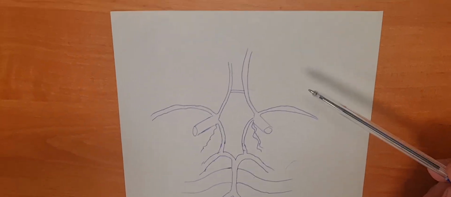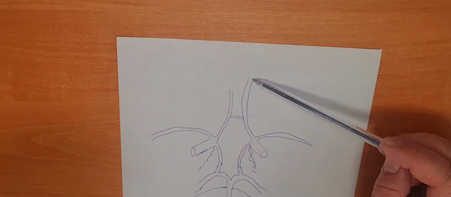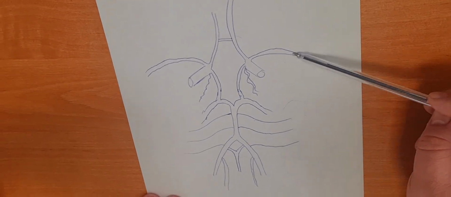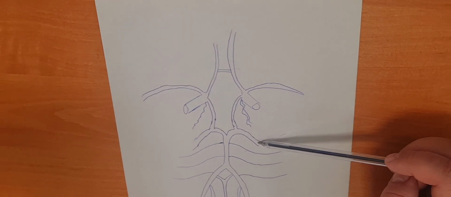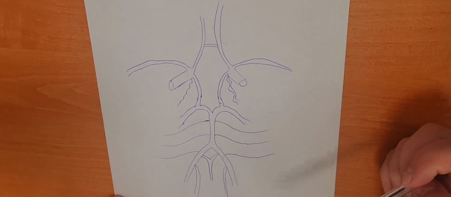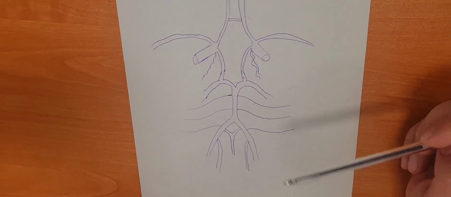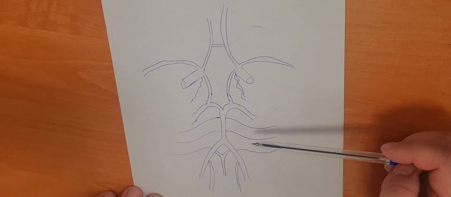And the large brain, cerebrum, has arteria cerebri anterior, arteria cerebri media from internal carotid, and arteria cerebri posterior from arteria basilaris. This diagram you need to draw next time.